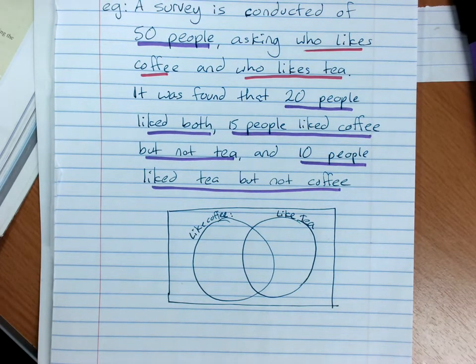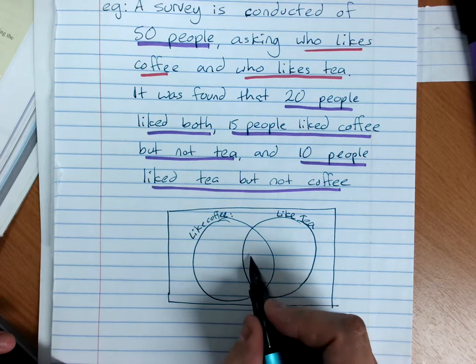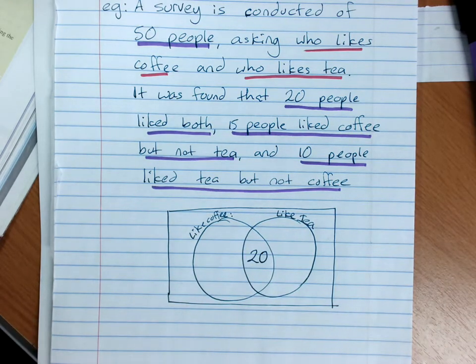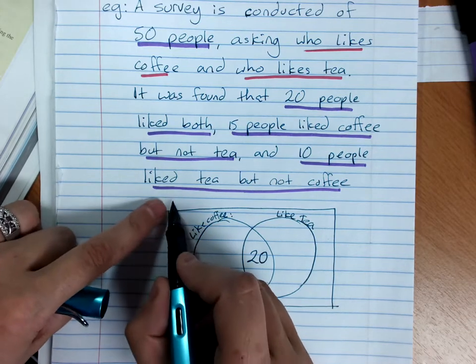What's a number that I can put in somewhere? 20. 20 in the middle, because they like both. If you can, always put the like both, or the people who are in both, in first. Do I have the total? 50. Where does the total go? Top corner, outside.